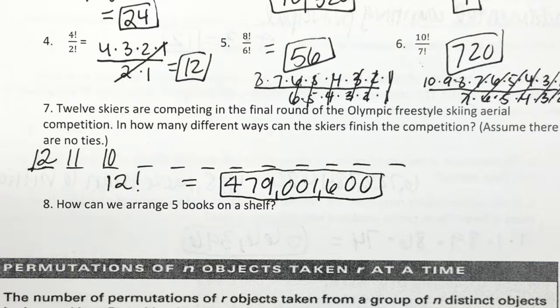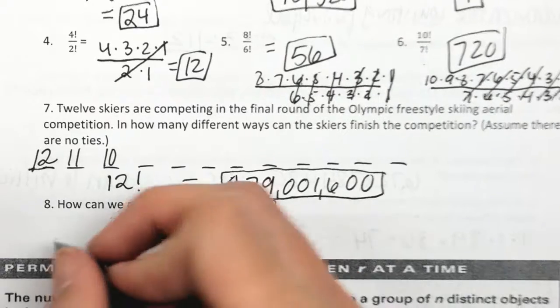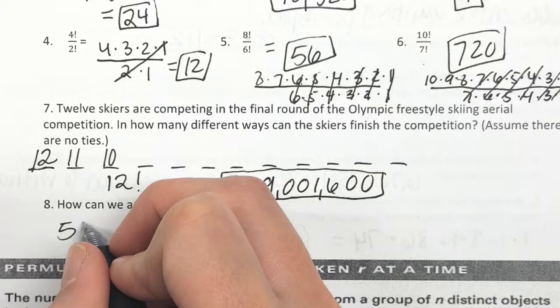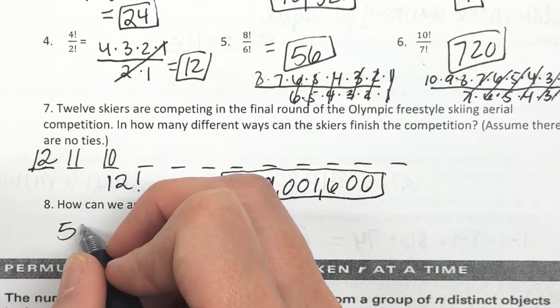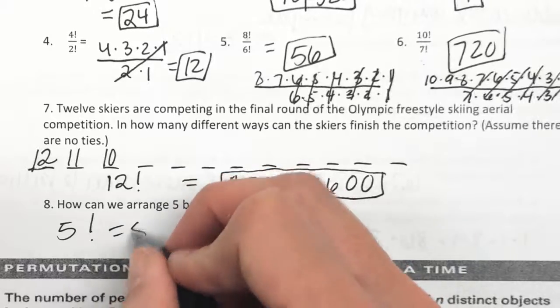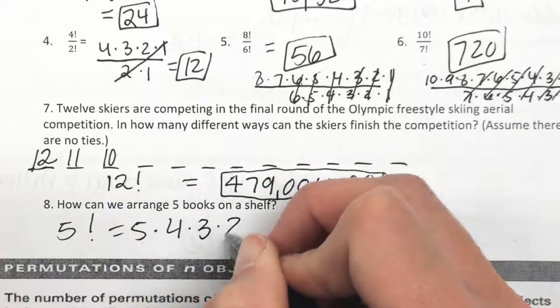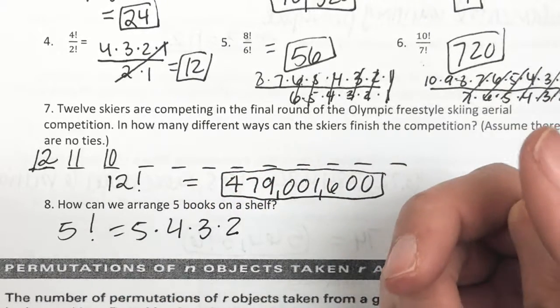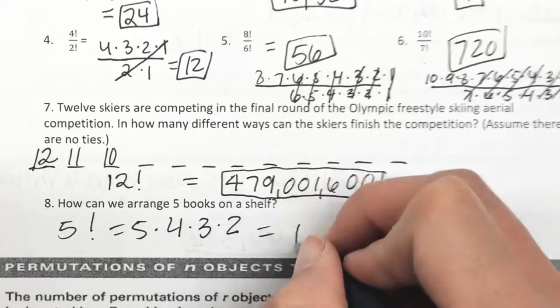Alright, what'd you get? Very good. 120. And it's because we found 5 what? What's it called? 5 exclamation mark. What's it called? Factorial. Good. 5 times 4 times 3 times 2. Do we have to put a 1 on the end, really? No.